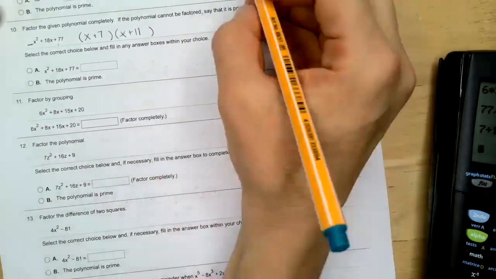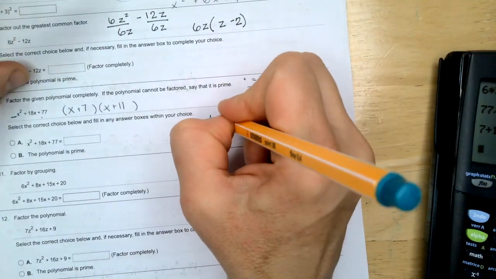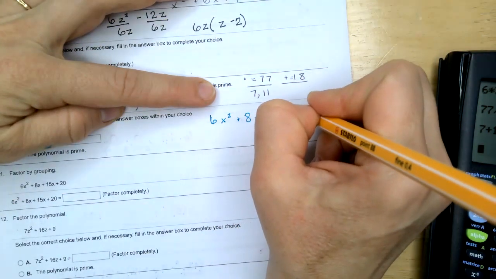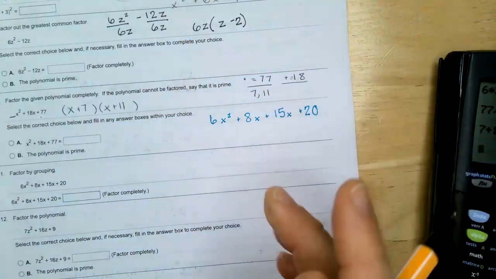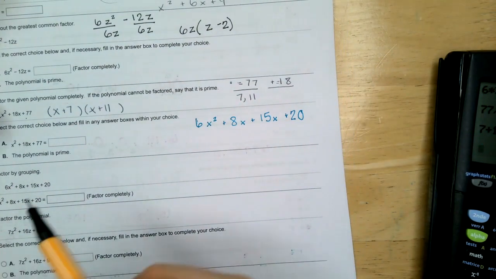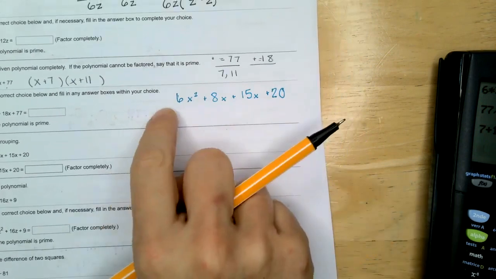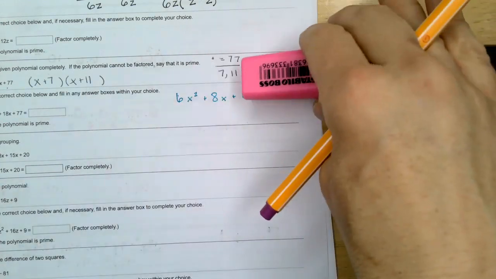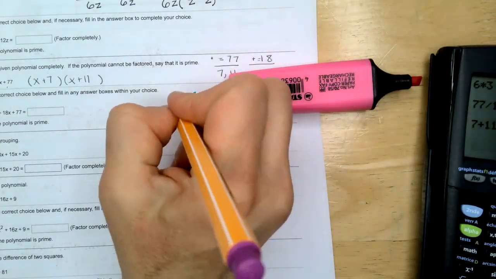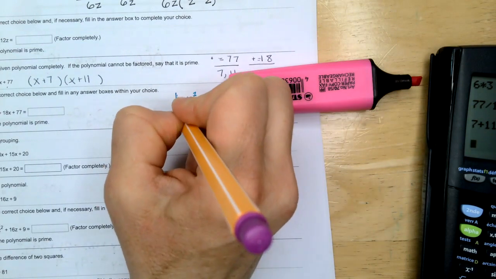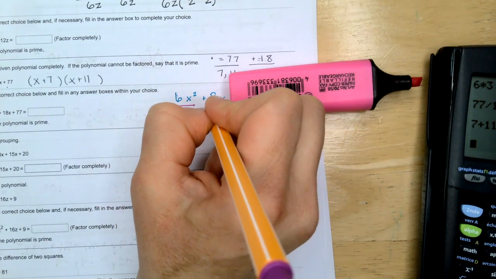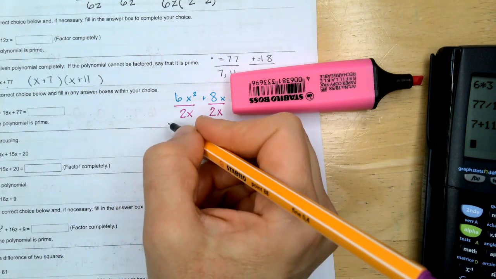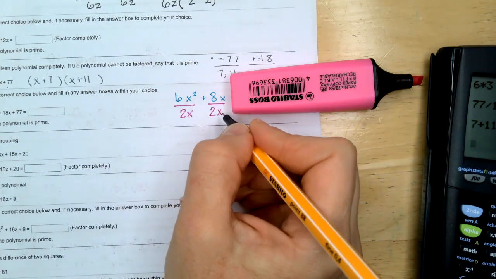Factoring by grouping, on the other hand, we have 4 terms now, 6x squared and 8x and 15x and 20. Good. And just like up here, we want to factor out a common factor. There's nothing that you can factor out of all 4, so I cover up the last two. 6x squared and 8x. I can divide out a 2. 6 divided by 2 is 3. 8 divided by 2 is 4. X squared, I can divide out an x, and x I can divide out an x. So the common factor of 6x squared and 8x is 2x.